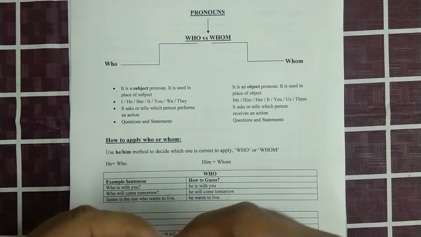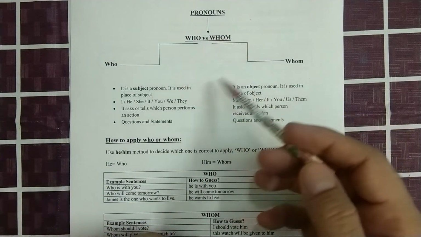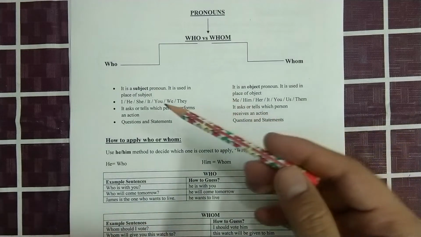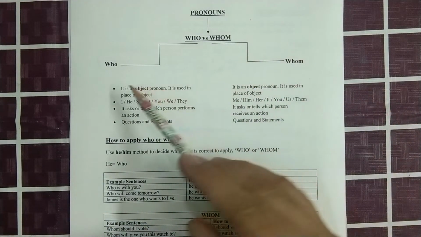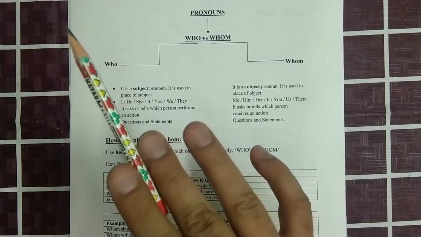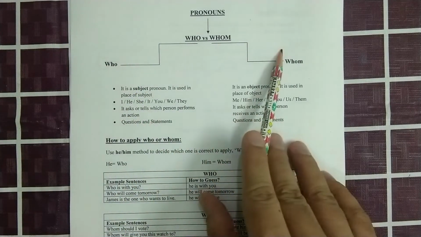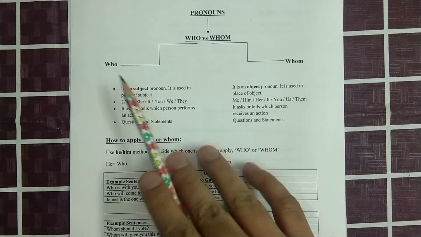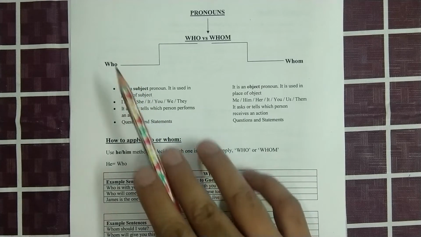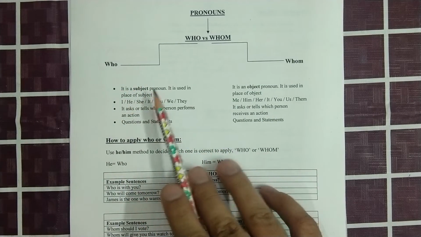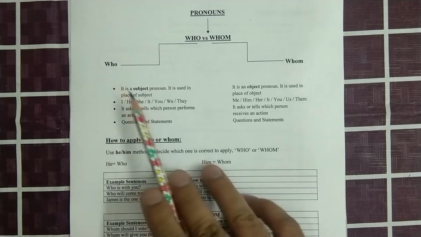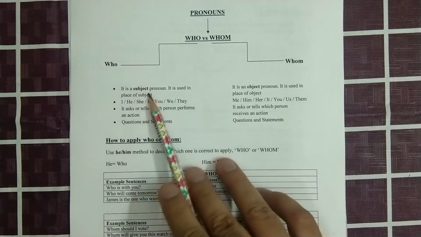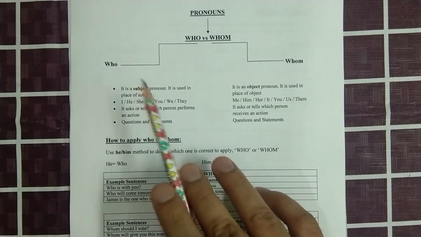They can link two sentences together so that it becomes a little complex sentence. All right, and these are also used to frame questions, not as linkers but as questions. So about who and whom, if we talk about the difference, who is a subject pronoun. It is used in place of the subject. What does it mean? It means that it refers to the subject in a sentence.